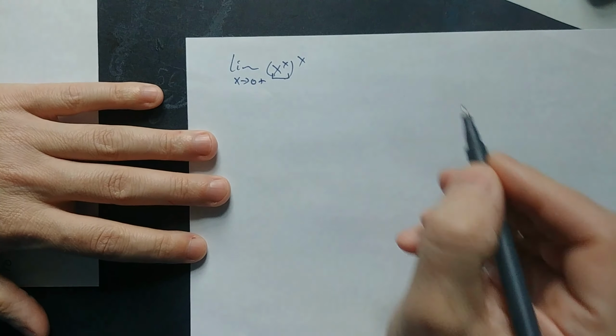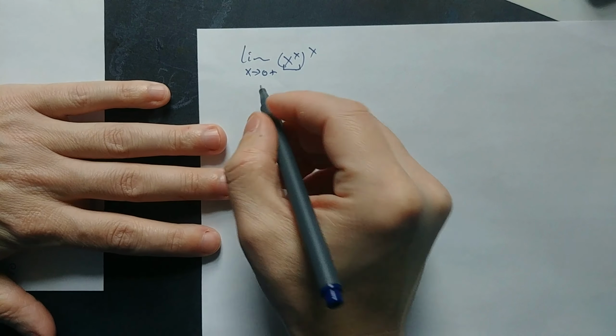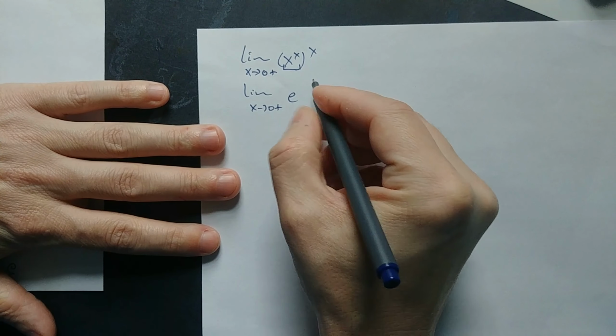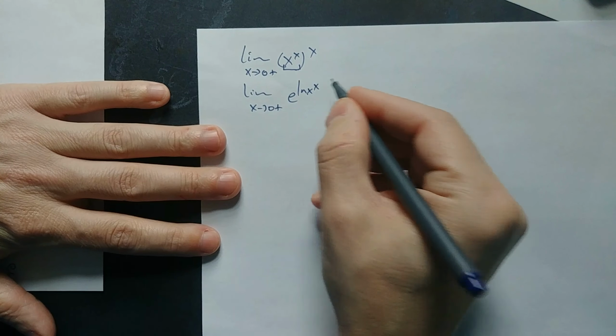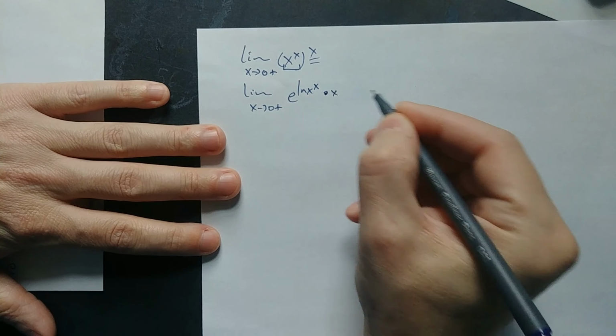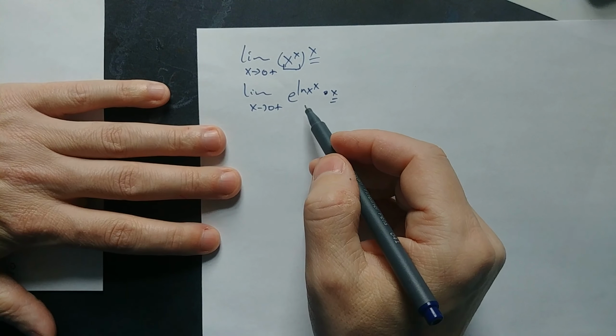Well, this is a base, isn't it? So we can use the famous trick that says it's equivalent to the limit as x approaches 0 from the right side of e to the ln of x to the x, and then this other x here, double underlined, I'm going to put that all the way out here. This is allowed because e and ln are inverse functions.